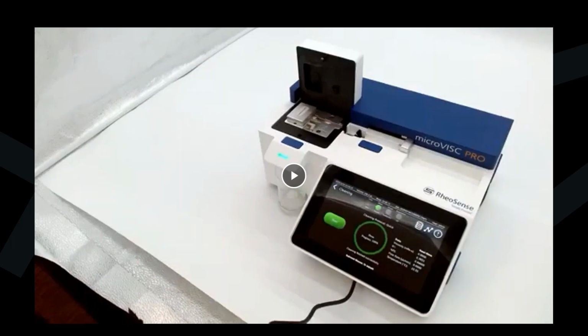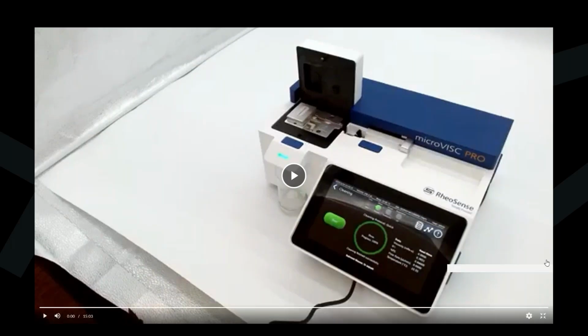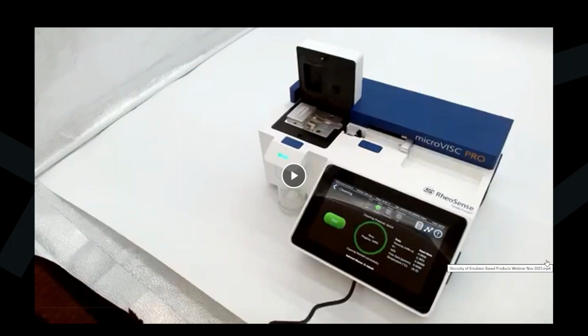I see another question. Is there slides? I can only see the microVISC Pro picture. Actually, this webinar was a demo type webinar. We walked you through the viscosity measurements of sunscreen, which is in the category of emulsion. But if you are interested in a PowerPoint style webinar, we also have a webinar on microVISC Pro with slides. If you are interested, you can reach out to us, and we can provide you with the link to those webinars.